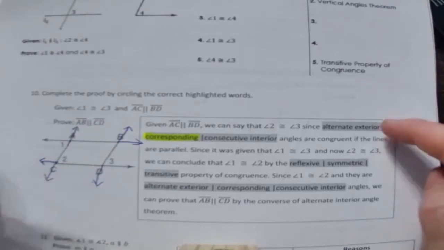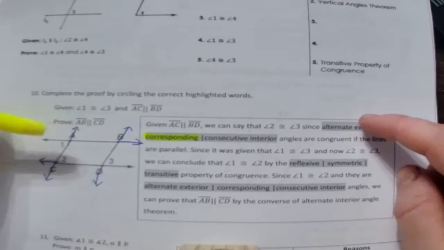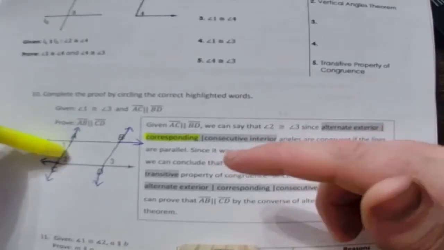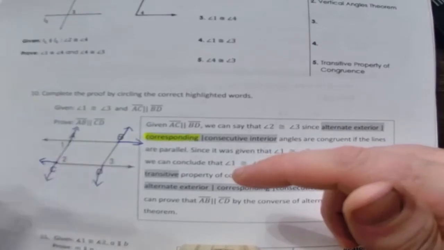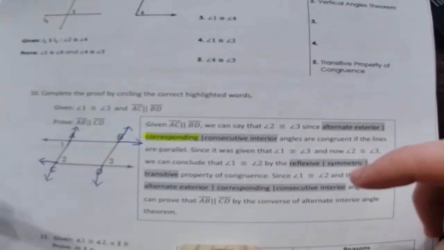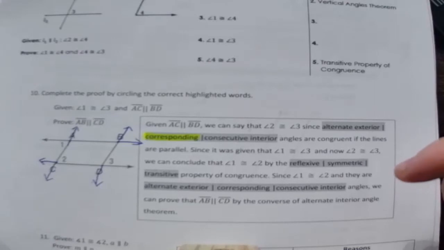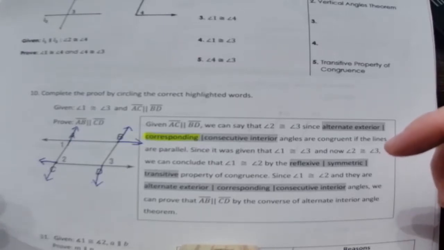So it can't be alternate exterior because one of them's inside, the other one's out, and they're both on the same side. And it can't be consecutive interior because 3 is not on the inside of the parallel lines. So we chose corresponding. So corresponding angles are congruent if the lines are parallel. Since it was given that 1 is congruent to 3, and now 2 is congruent to 3, we can conclude that 1 is congruent to 2.